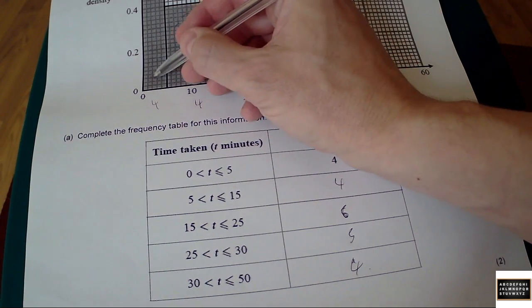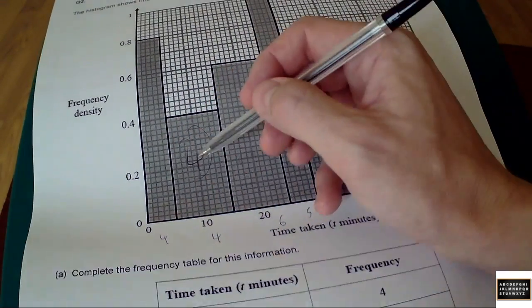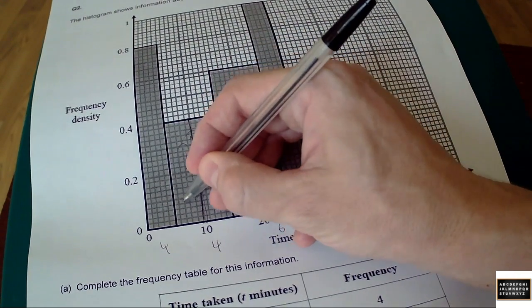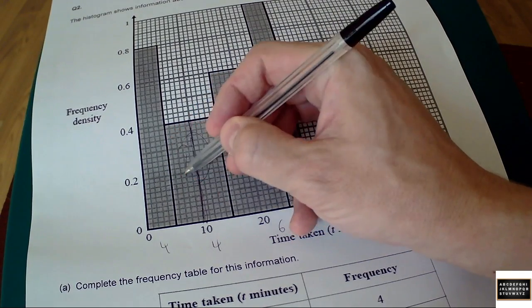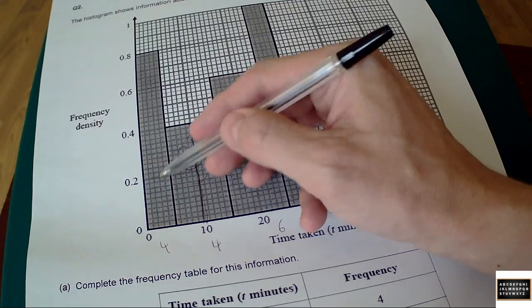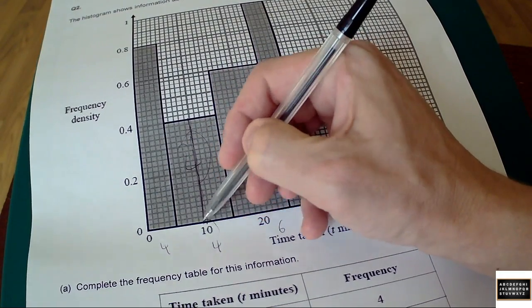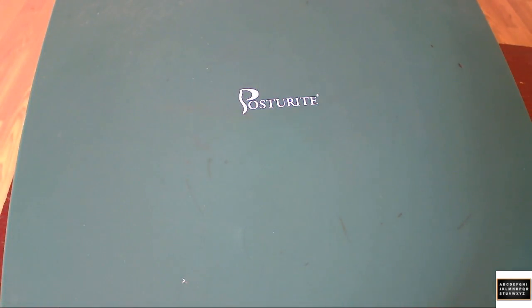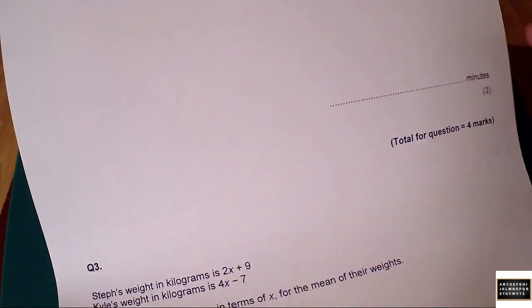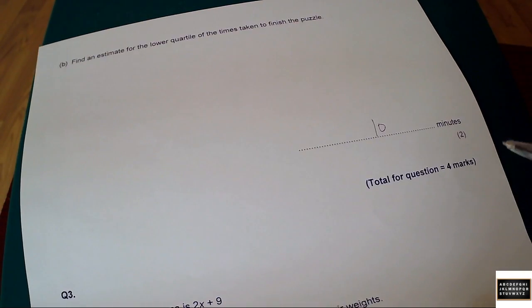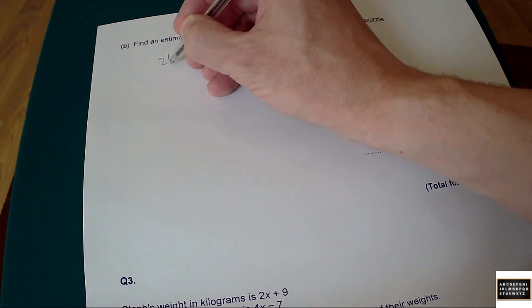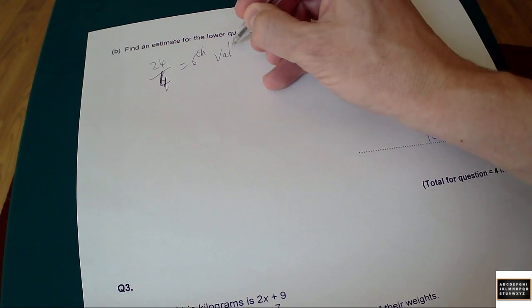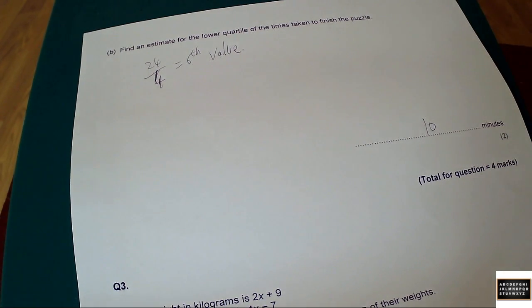Now we know there's 4 pieces of data, 4 people in this section here, and we know there's 4 people in that data here. So halfway through this data, this represents 2 people, and that represents 2 people. So the first 6 people would be represented by this rectangle here and this little rectangle there. Where does it hit the bottom? It hits the bottom here around 10. So the lower quartile will be that 10. Explanation of that is what you'd need to get all the 2 marks for that particular section. So I will just show that I've done 24 divided by 4 to get the 6th value. So that I've shown the examiner that I'm looking at the 6th value.